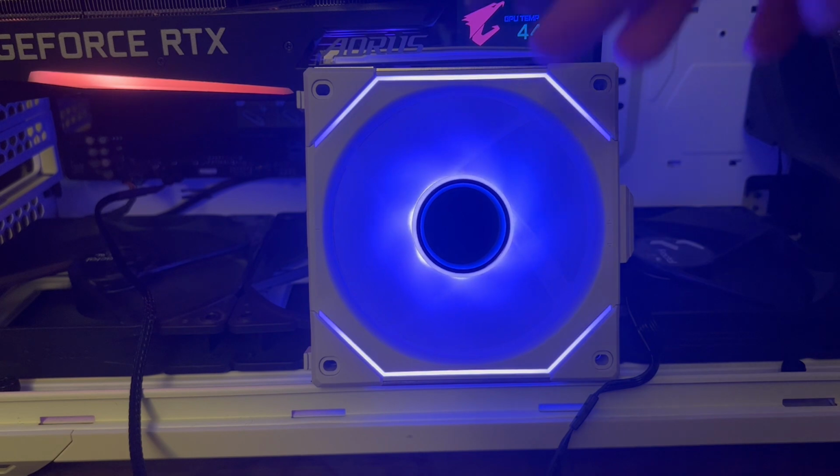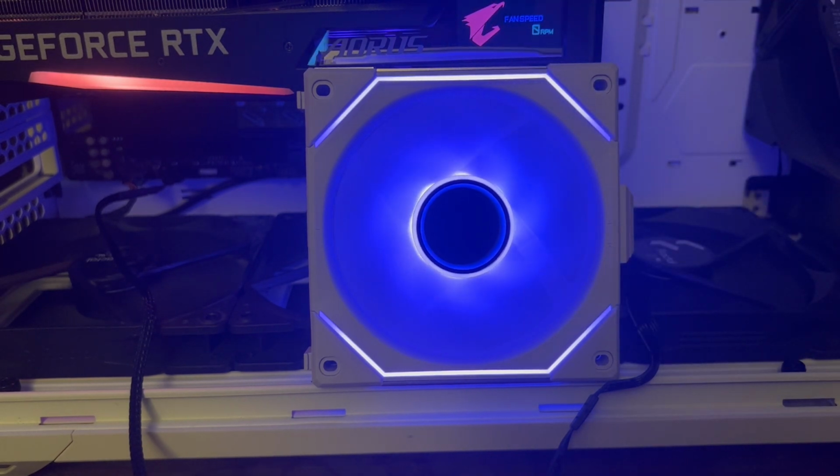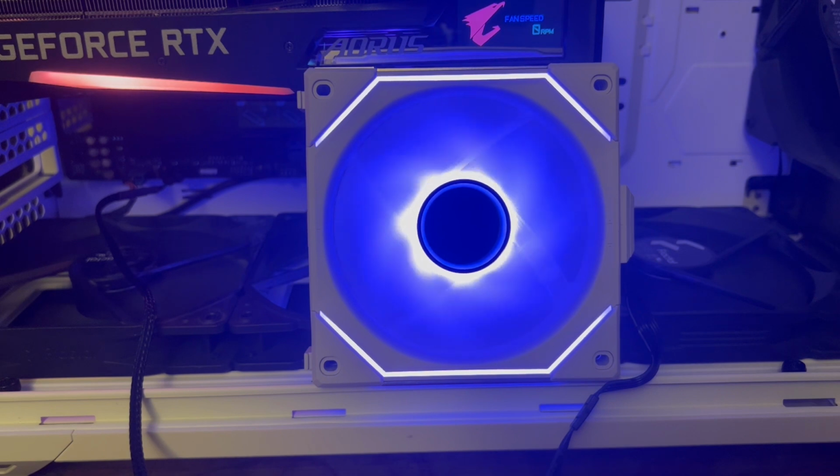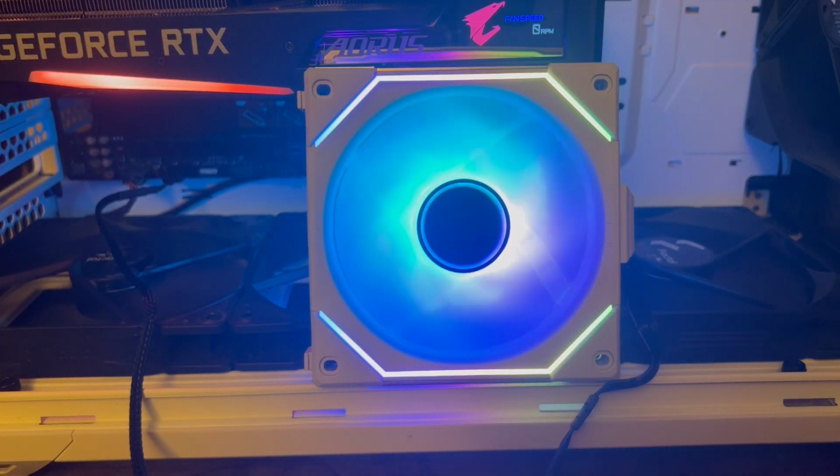I counted 8 RGB LEDs on the central ring of the fan hub. So 8 is a much better number than more value-oriented RGB fans, which usually appear to have 6. 8 allows for better color mixing, and I'm going to go ahead and make it do rainbow colors. There we are.